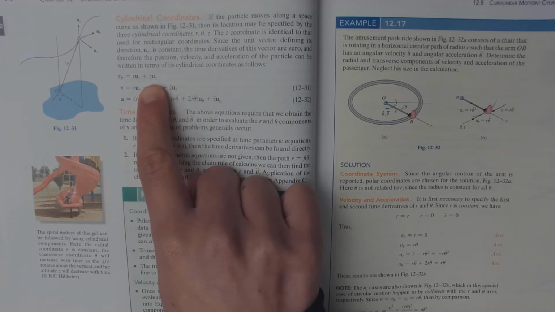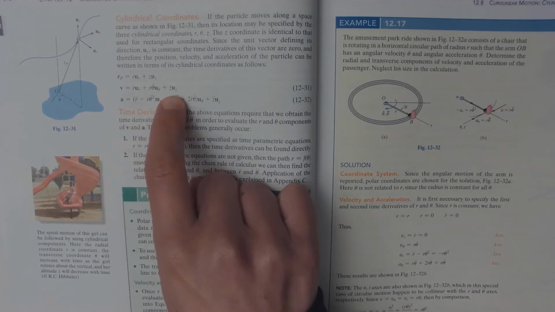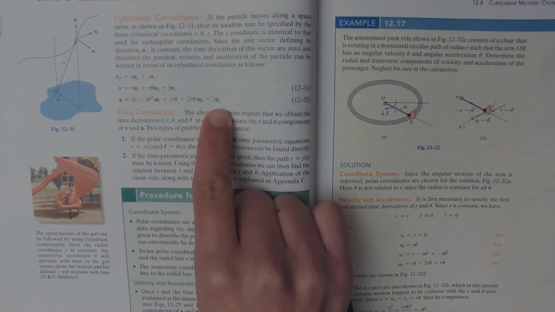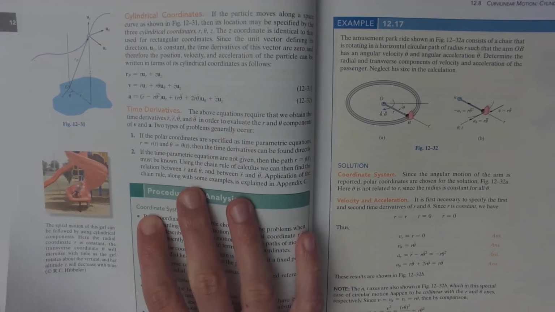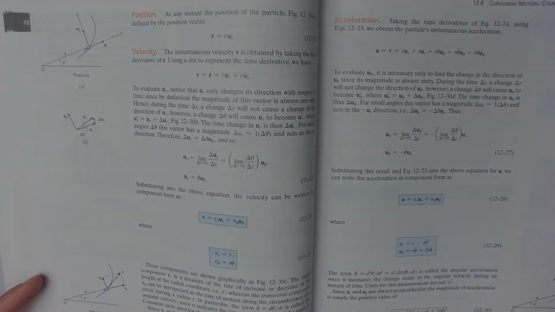So we have for position, z pointing in the z direction. You take a time derivative, the direction of the unit vector is not changing, so now we have z dot pointing in the z direction, and then z double dot. This is just like how it worked for rectangular coordinates. So the z part there is easy.